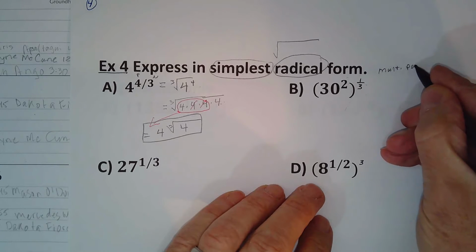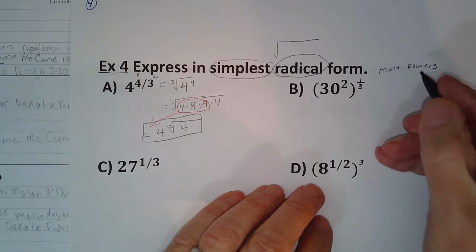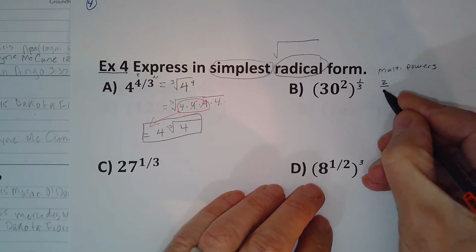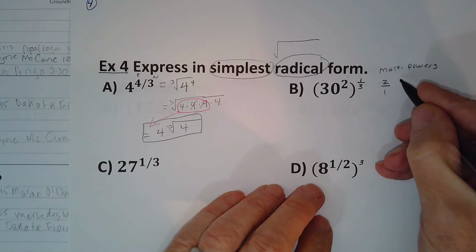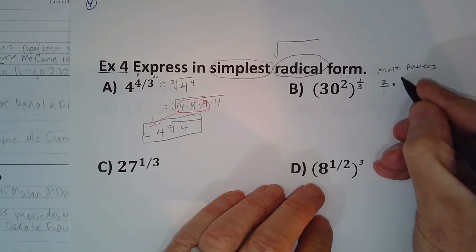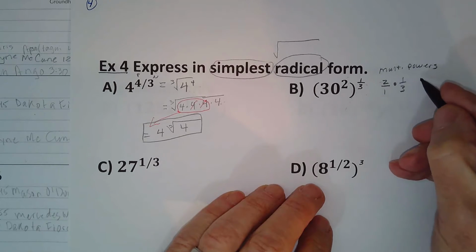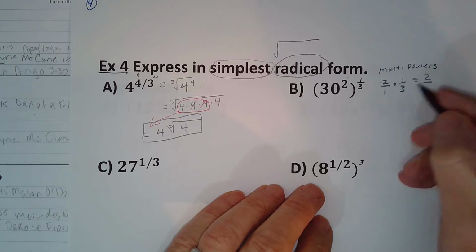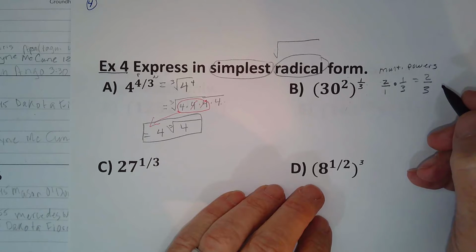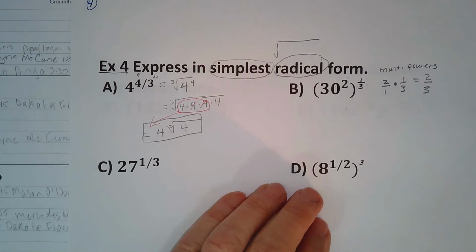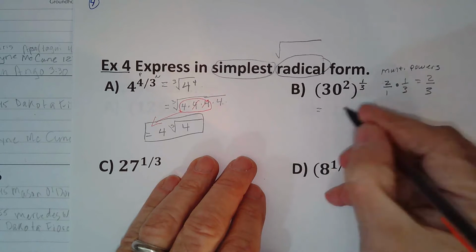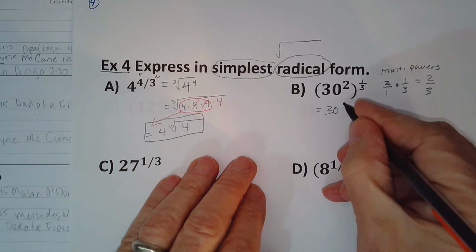So that means 2, and since we're multiplying fractions, let's put a denominator on it. 2 over 1 times 1 over 3, and then just multiply across. Easy peasy. So 2 times 1 is 2, 1 times 3 is 3. So we get the 2/3. So that means this problem is changed to 30 to the 2/3.